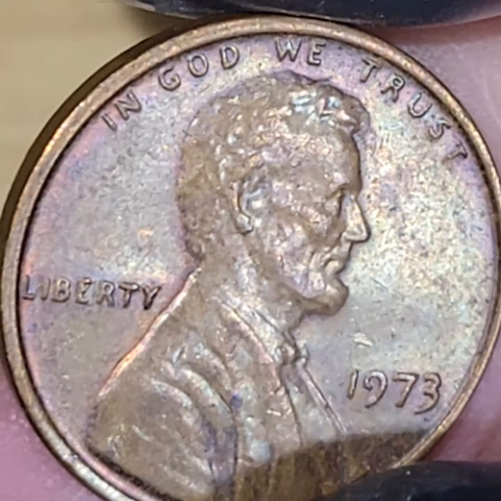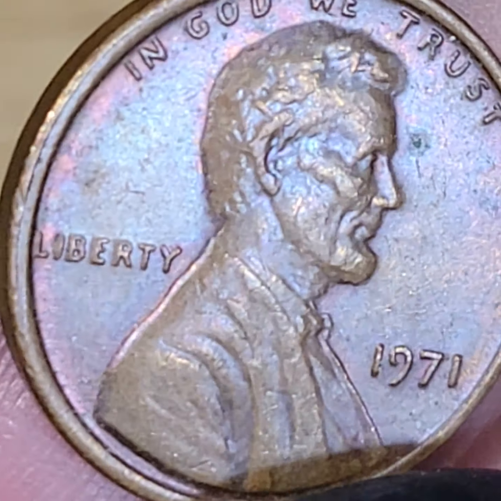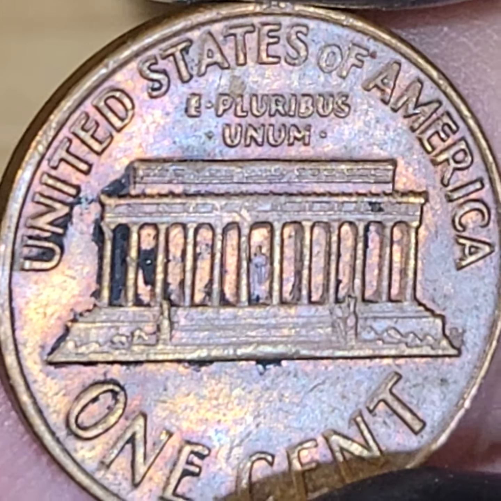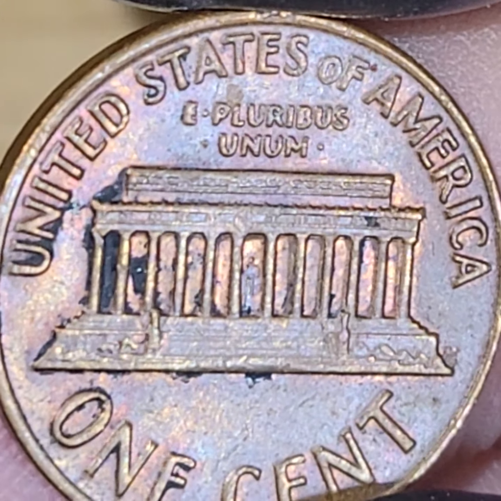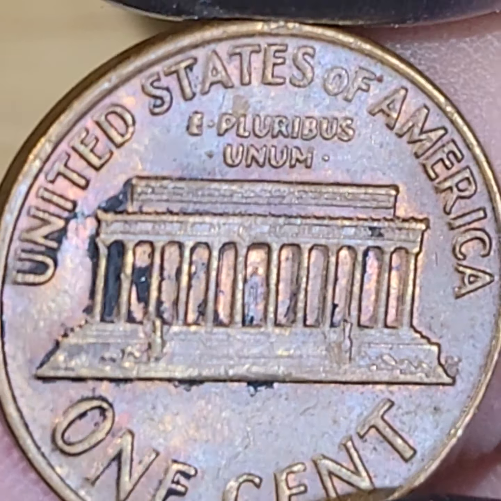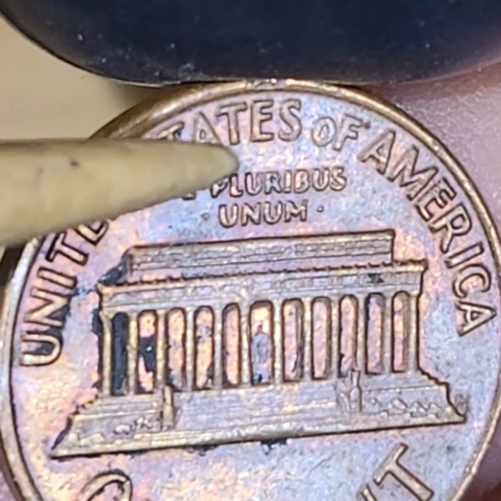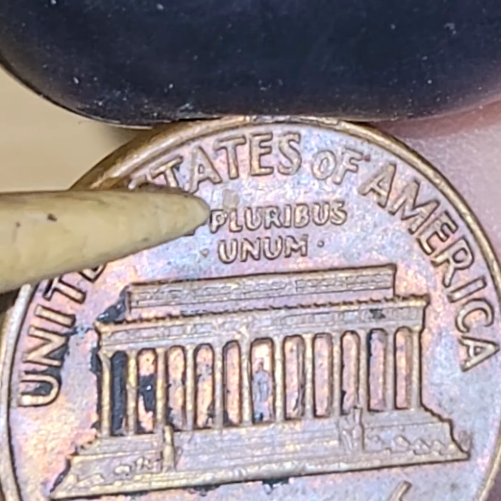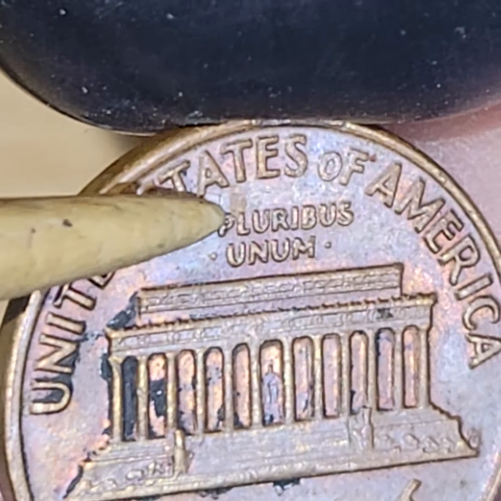Yesterday, I found a beautiful strike through on one of the other pennies. What is this? What is that above the P and the L?